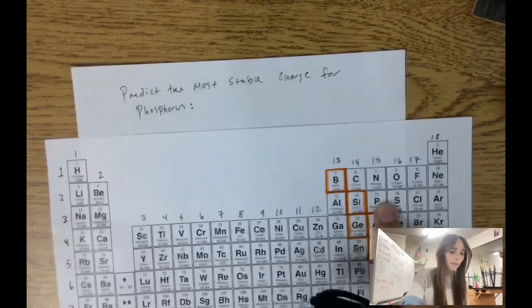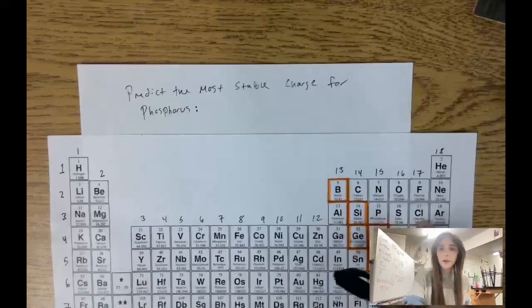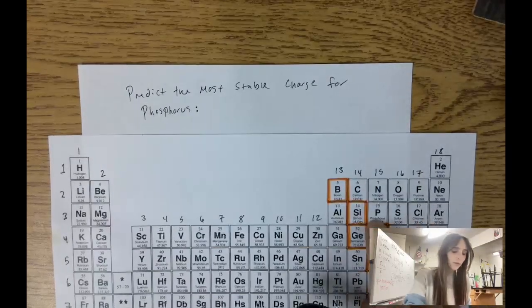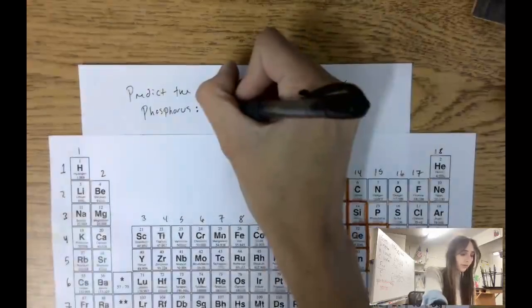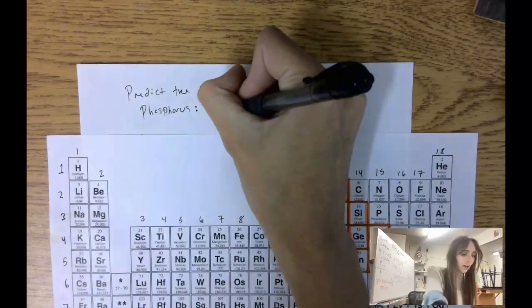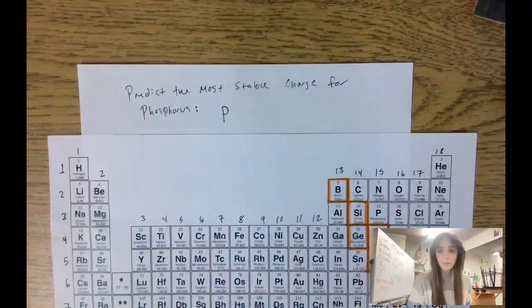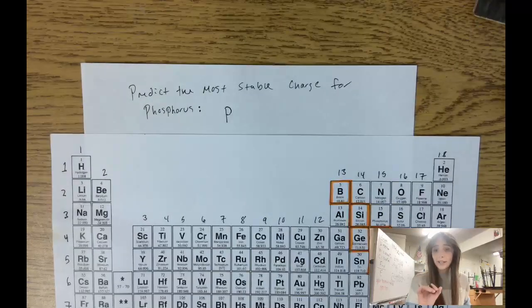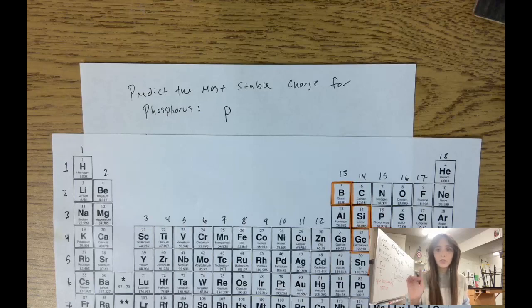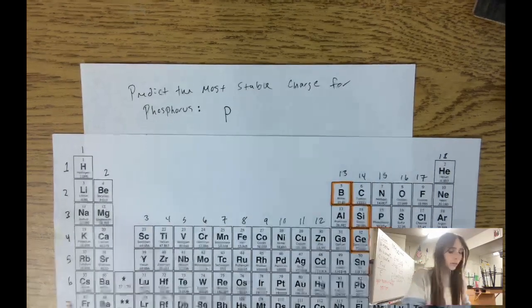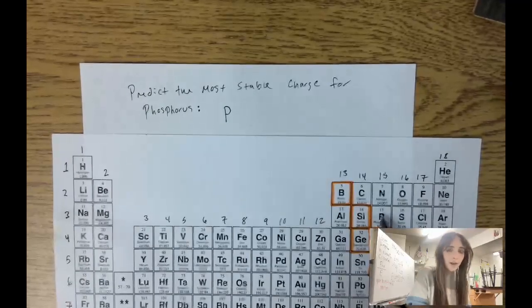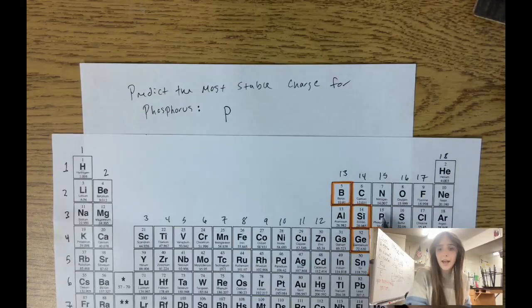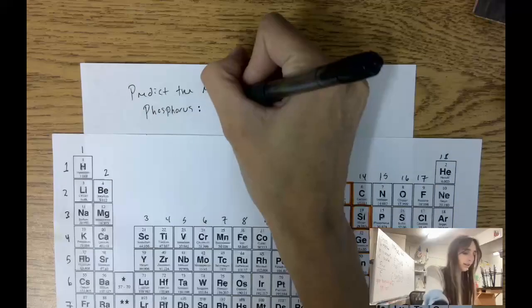Phosphorus is a nonmetal, to the right of the staircase. So phosphorus is right here, and we're going to draw the symbol for phosphorus, which is P, which you should have memorized because we're going to have an element quiz on Monday. It's going to be the first 20 elements on the periodic table. You should know their atomic symbol and their atomic name. Anyway, we'll proceed. Your first step: you're going to write phosphorus, and then above it, you're going to write the number of electrons that the atom of phosphorus has.